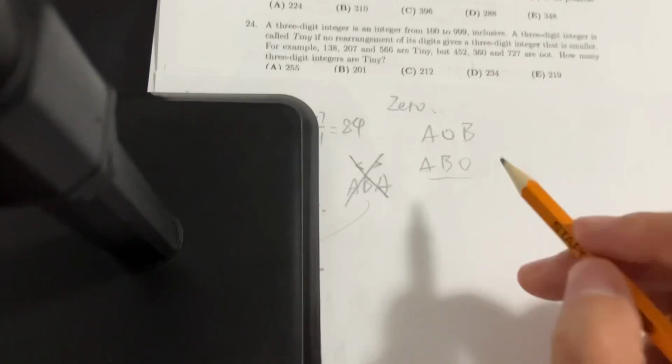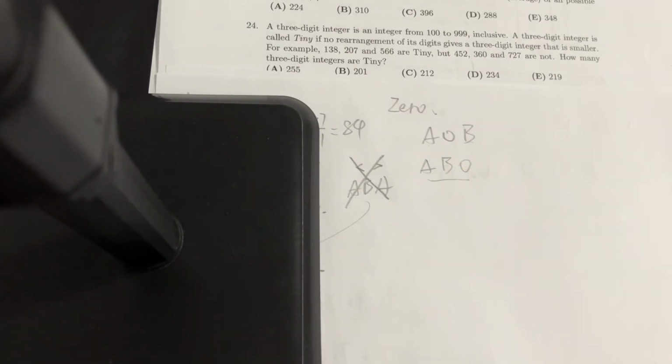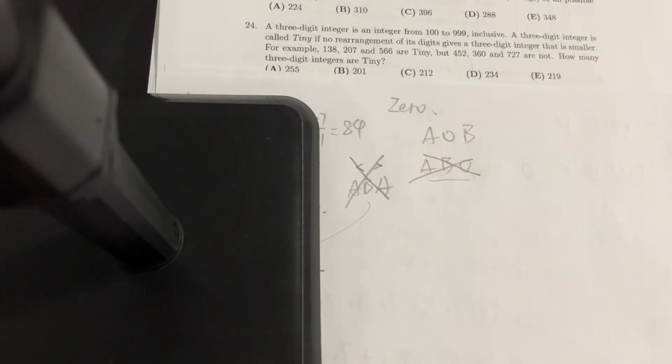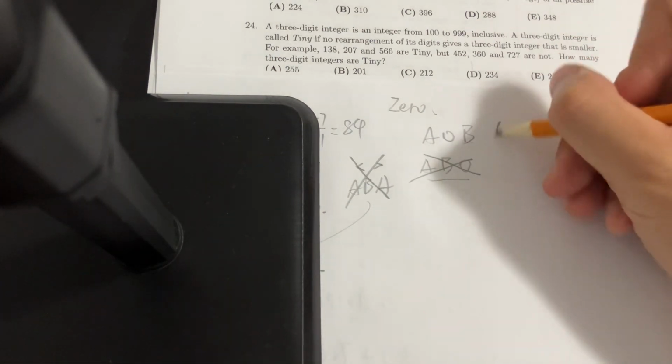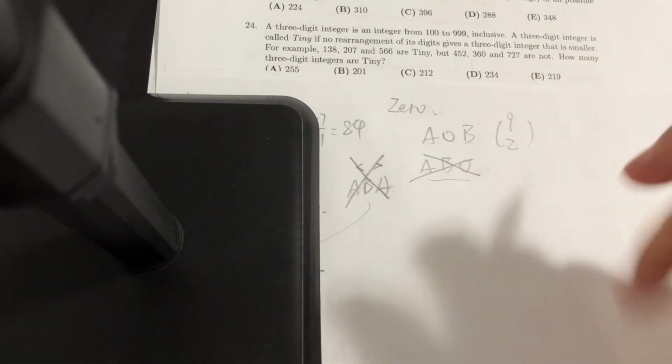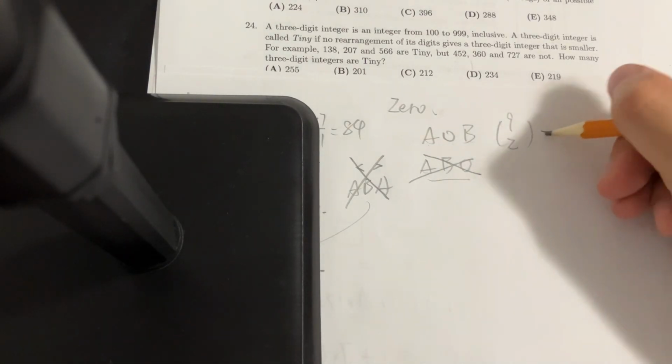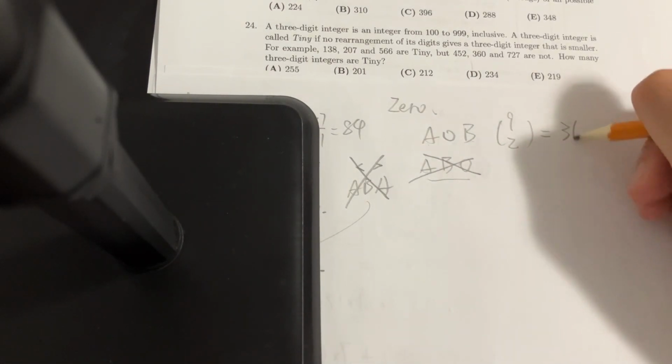A0B should be strictly smaller than AB0 for sure. That is why this format doesn't work. It has to be A0B, and A has to be strictly smaller than B. That would be the only possible arrangement. So you pick 2 out of 9 as A and B, and that is another 36.